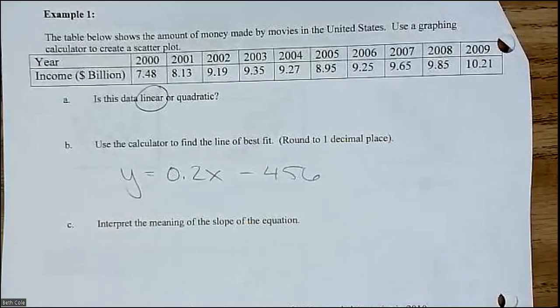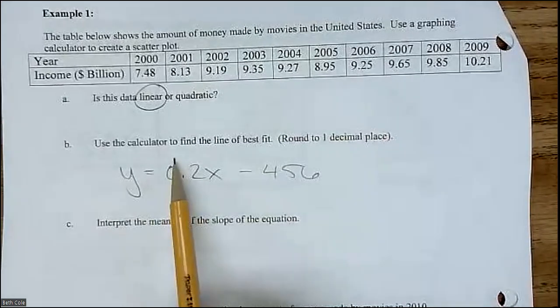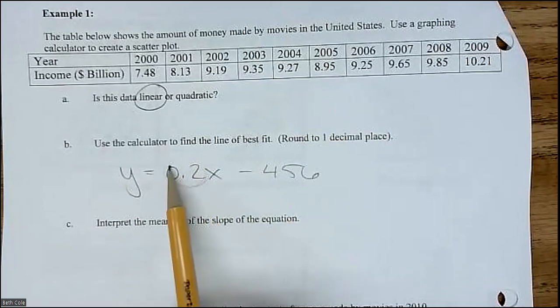All right, interpret the meaning of the slope. Is this slope positive or negative?